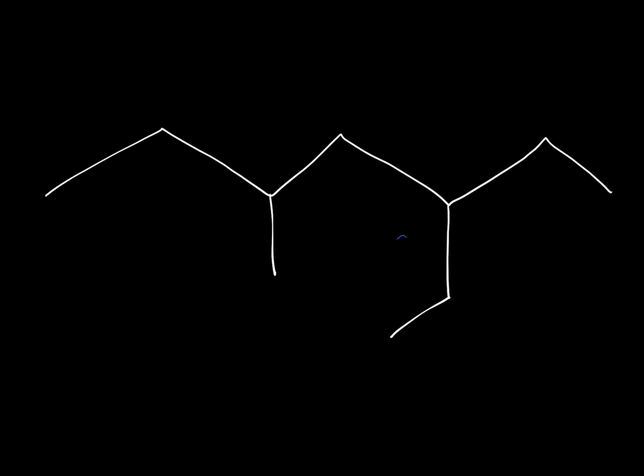Right. So these are our substituents. We have a methyl and we have an ethyl. Now, which way should we count? Should we count from right to left or left to right? What do you think?